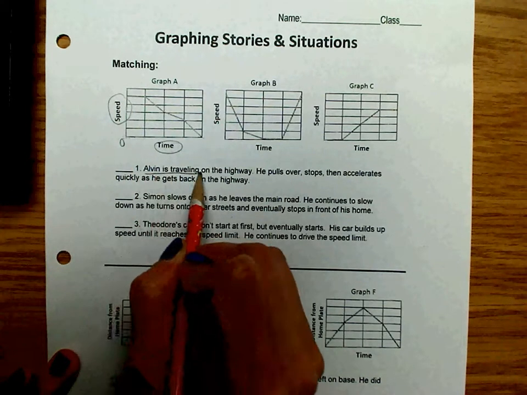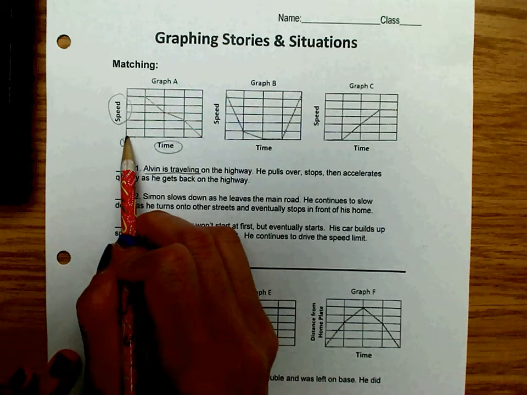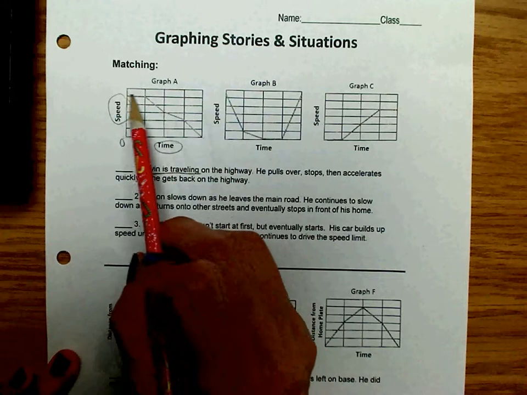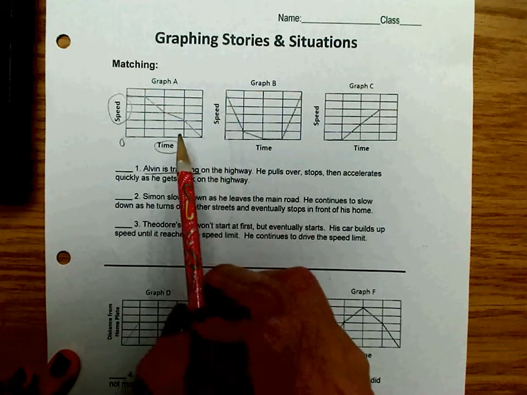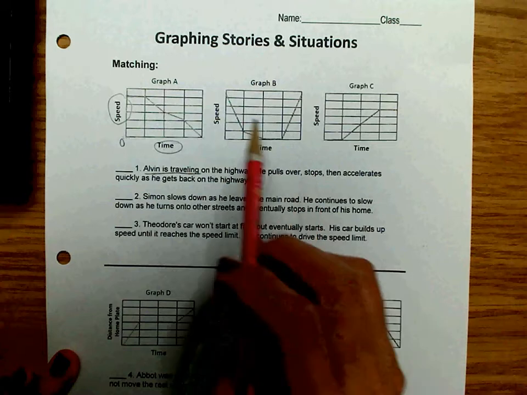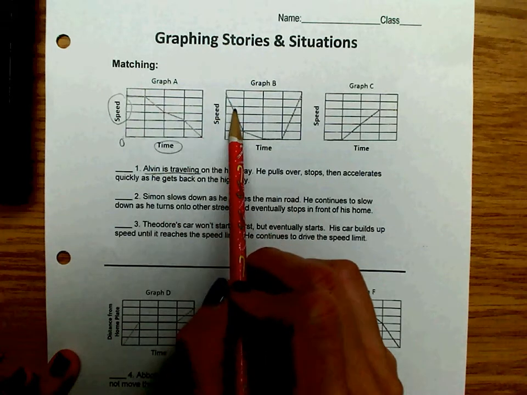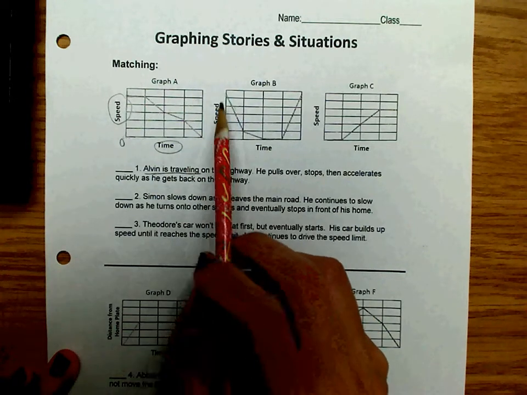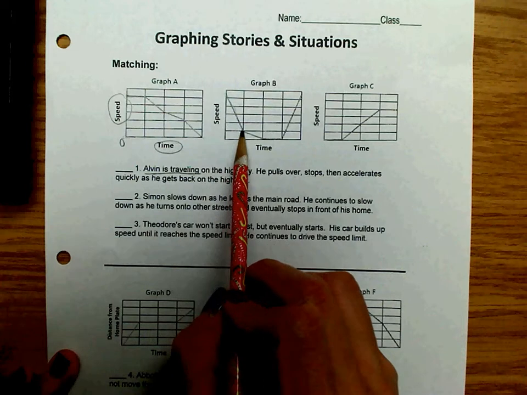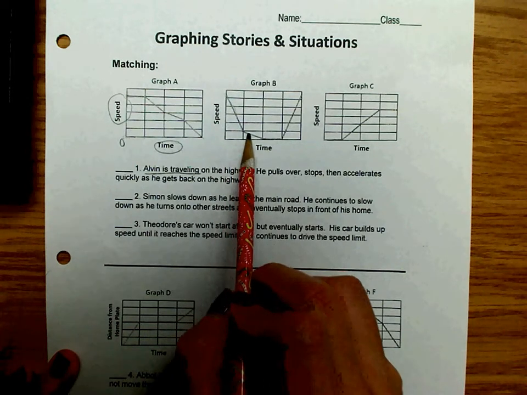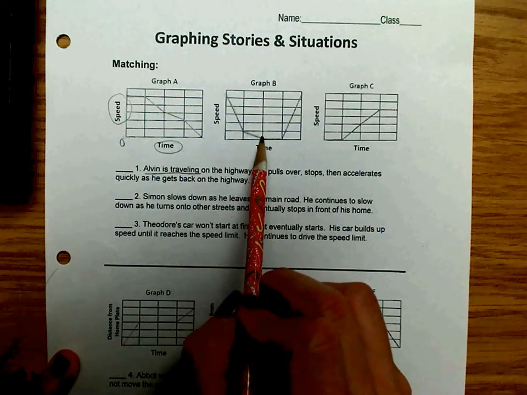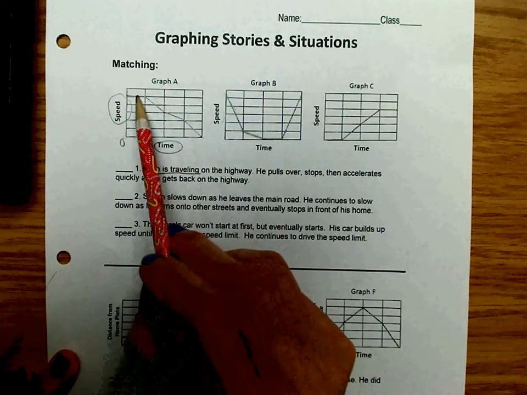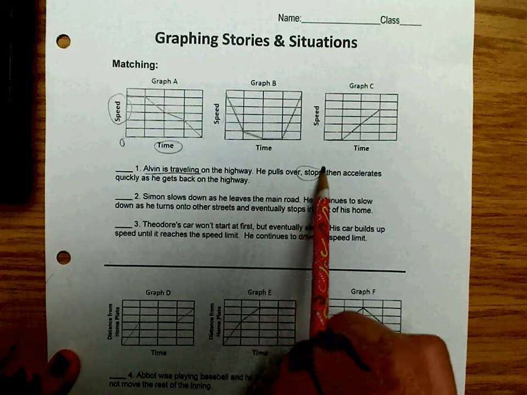So this one says Alvin is already traveling, which means his speed would not be at 0. So it's not C, because that means he was already stopped. So this makes more sense. He's starting higher up, and then he pulls over, stops. If he's pulling over, he's got to slow down a little bit. So this one, I think it's not B. No, it could be B. Well, let's see. It pulls over, so he's slowing down. He's still pulling over, slowing down. Then he stops. Now this one makes sense about stopping because the speed is at 0 now. Here there's no stopping at all, so it can't be this one.